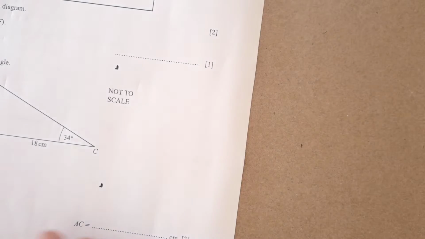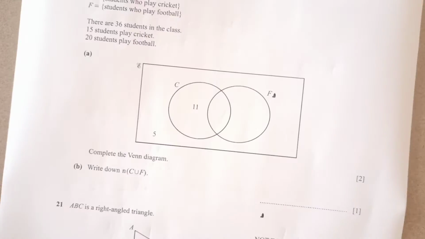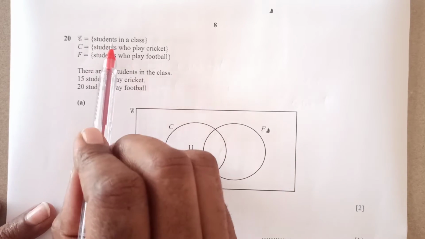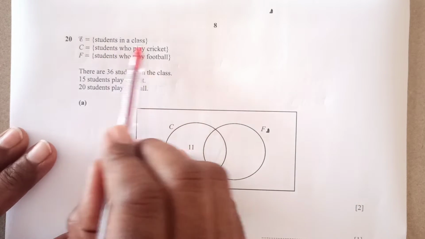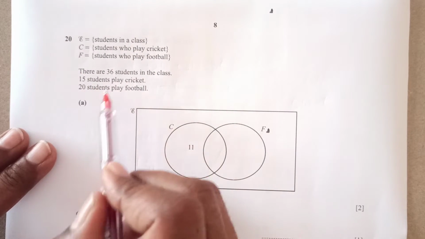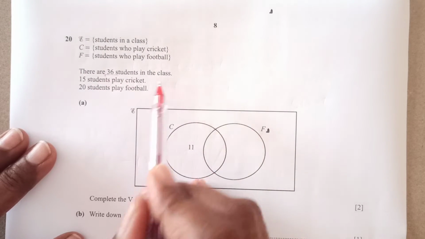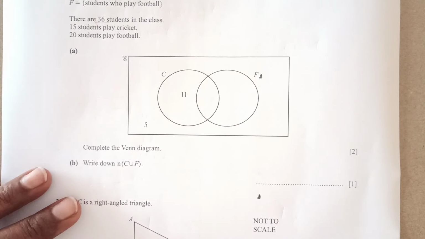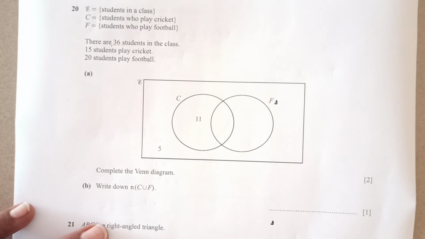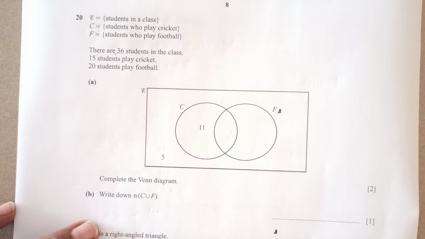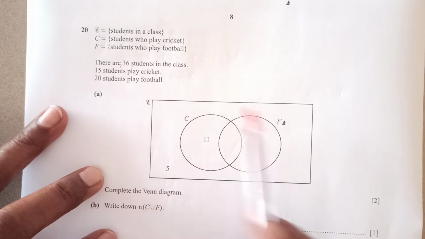Now number 20, we have question from Venn diagram. We are given here the epsilon, the students in a class, students who play cricket by C, F who played football. There are 36 students in class. 15 play cricket, 20 play football. Complete the Venn diagram.